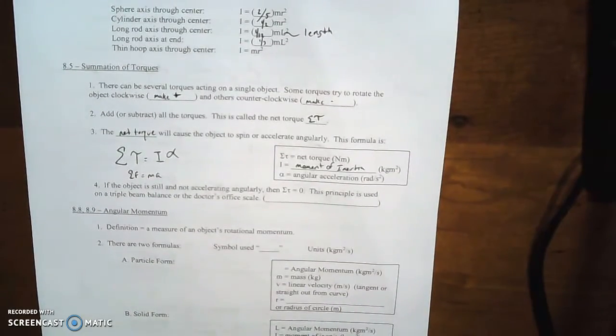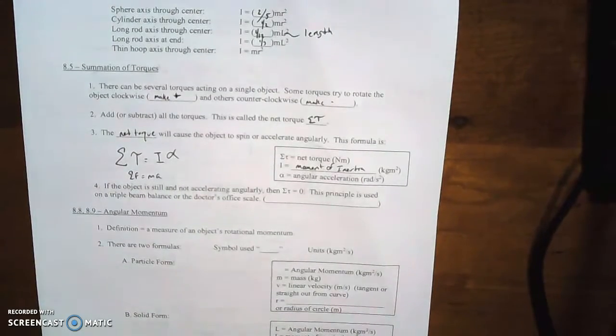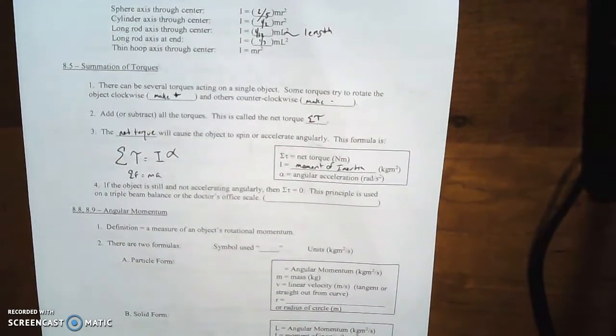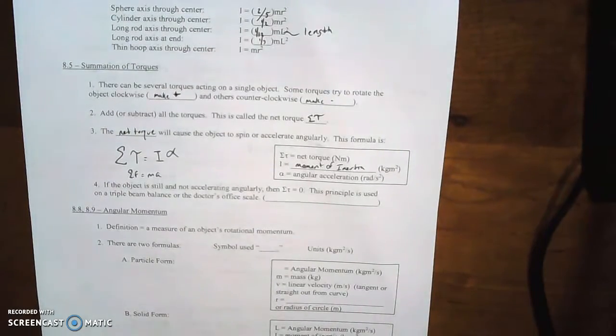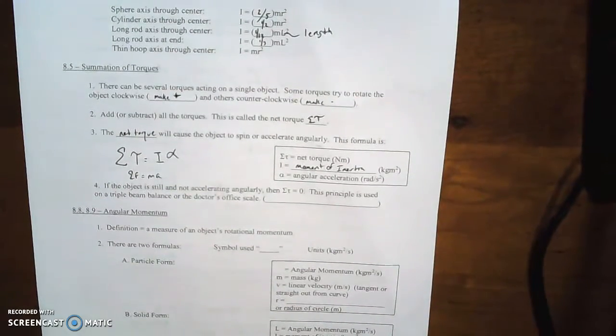And we use sigma tau, or net torque, to measure all those things together. And the net torque will cause the object to spin or accelerate angularly. And the formula is sigma tau equals I alpha. If you think about what those translate to in linear, they literally just translate into Newton's second law.